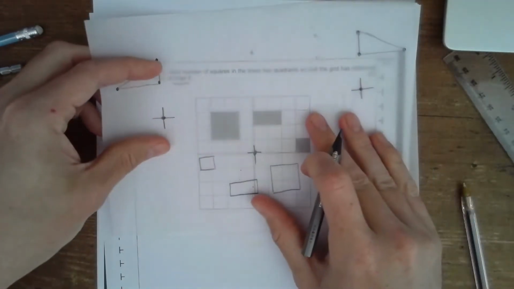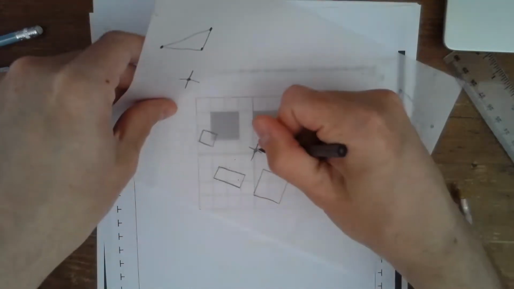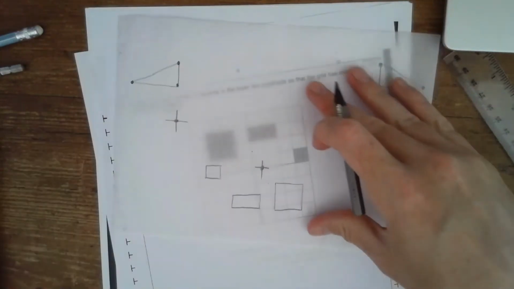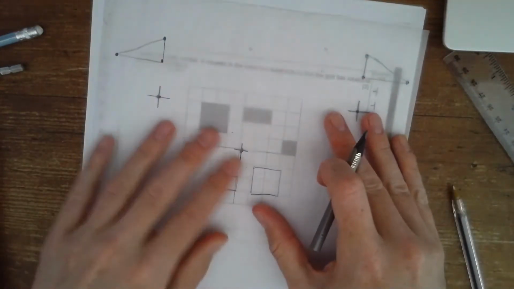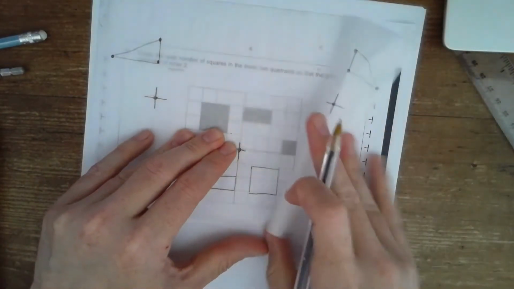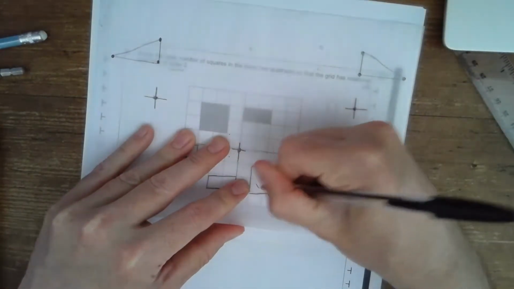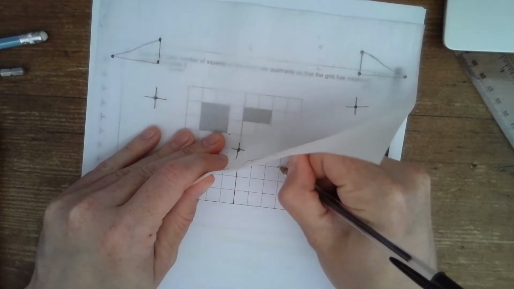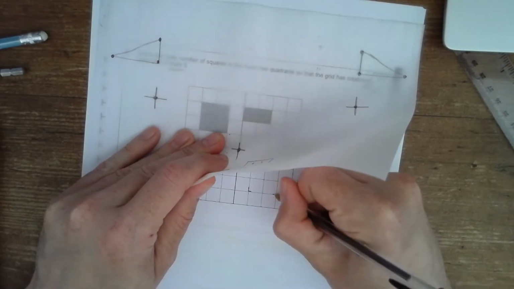So order 2, that fits on itself once in half a spin, and then go back here twice for order 2. So going back to where that was using the origin there, the marker there will show me. And I'm going to press down really hard. So there, there, there, there. So I'm just going to mark those squares now. I'm just marking the corners of them.